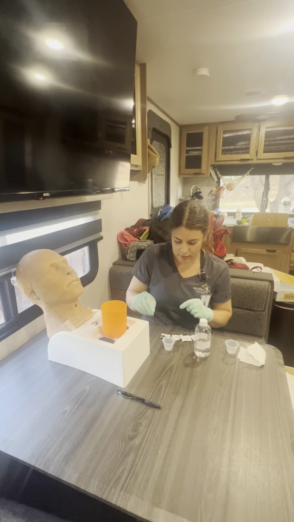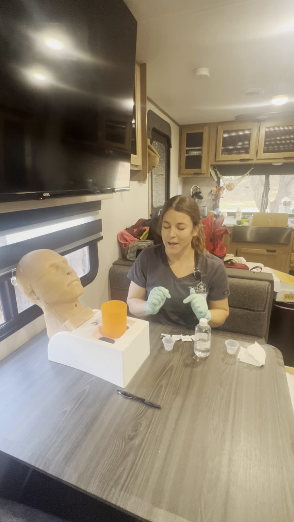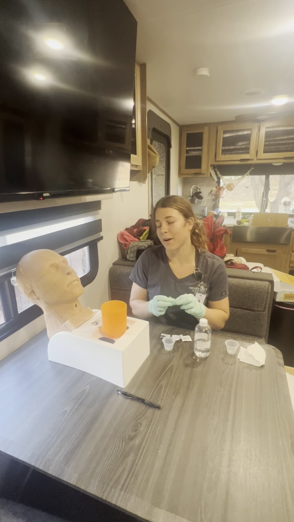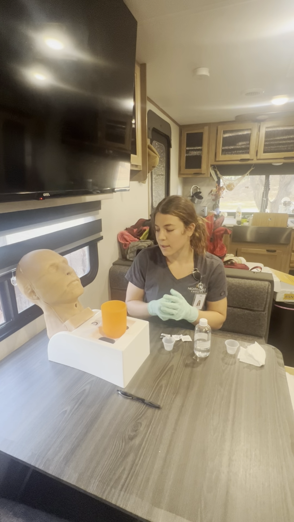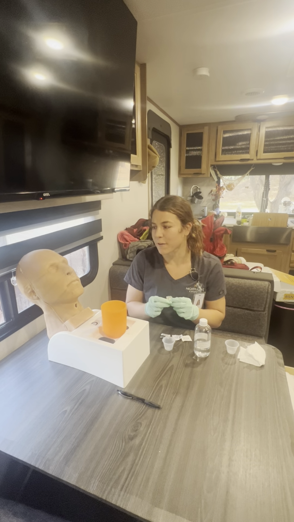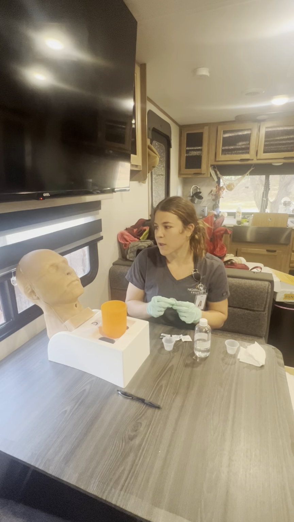So your first medication I have today for you is going to be your Colace. That's going to be 100 milligrams of Colace in a tablet form. Colace is kind of like a stool softener to help alleviate any stress with bowel movements.